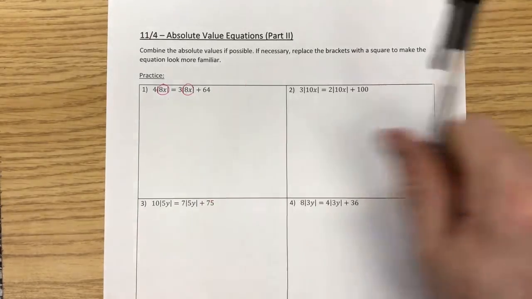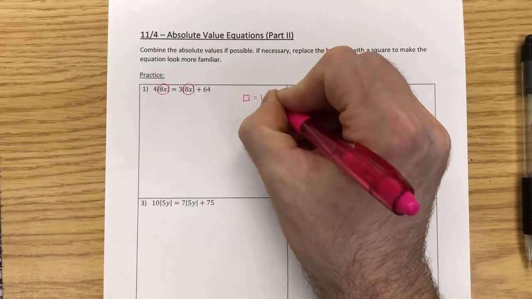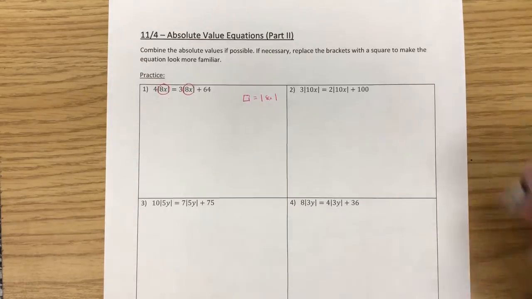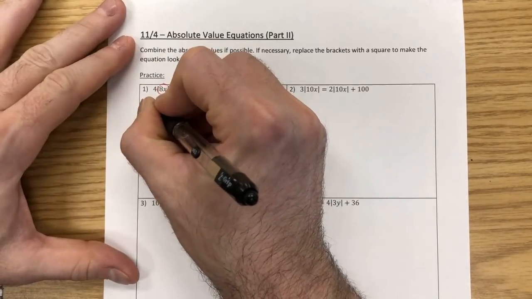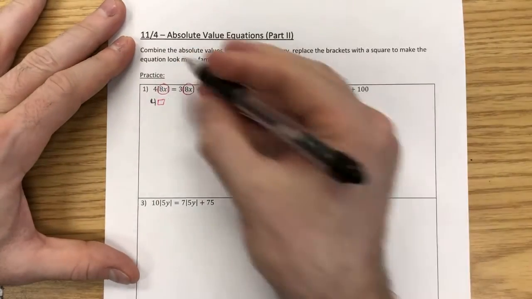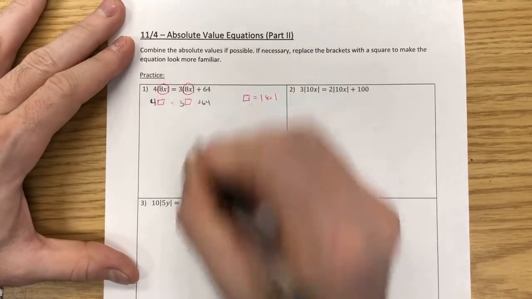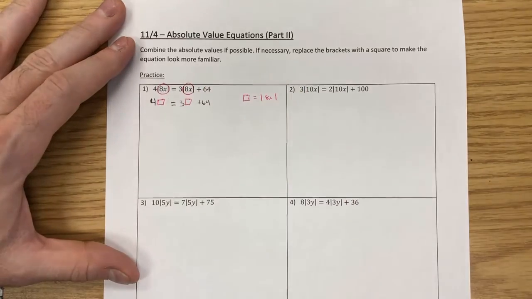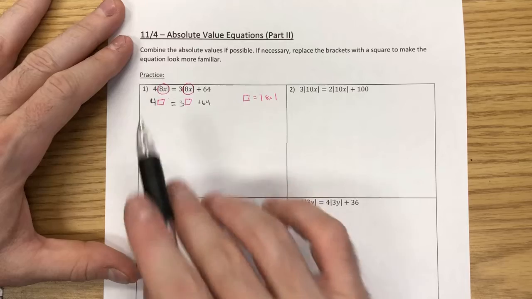So what I'm going to do is say that box is equal to the absolute value of 8x. And what that allows me to say is that 4 of this box is equal to 3 of this box plus 64. And this allows me to look at the absolute value in such a way that I can combine it.